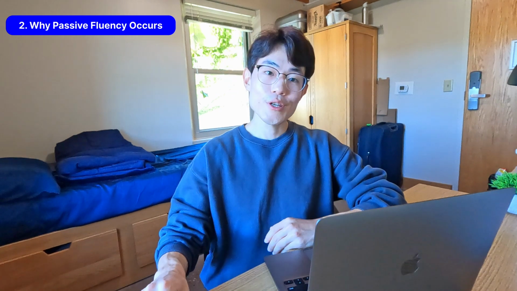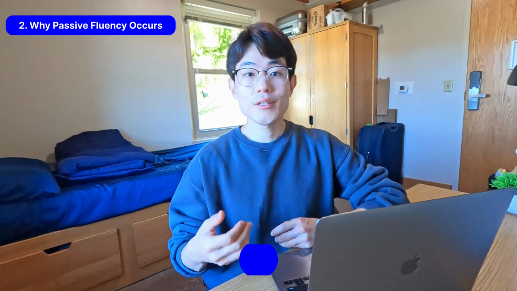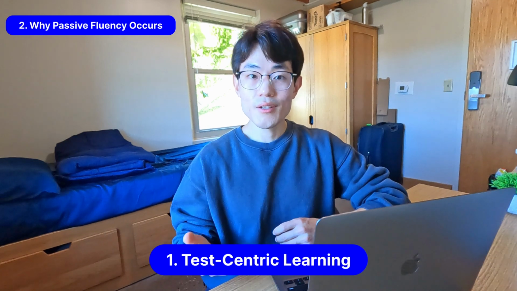I believe that these can be attributed to the current issues in our education system in terms of teaching English as a second language, i.e. ESL. The first issue is test-centric learning. There's a huge emphasis on standardized tests, which can lead to a narrow focus on test prep rather than holistic language development, i.e. working on reading, listening, writing, speaking, vocab, and grammar.